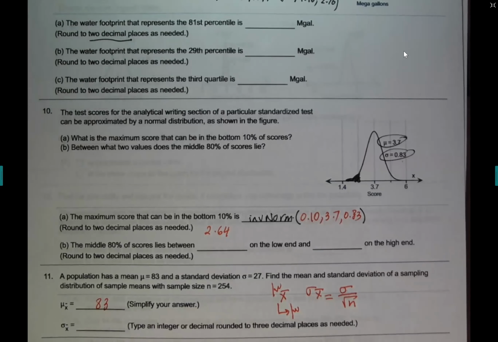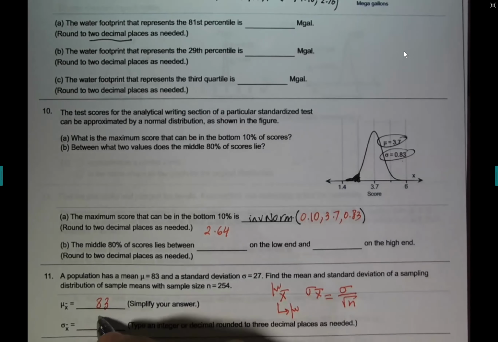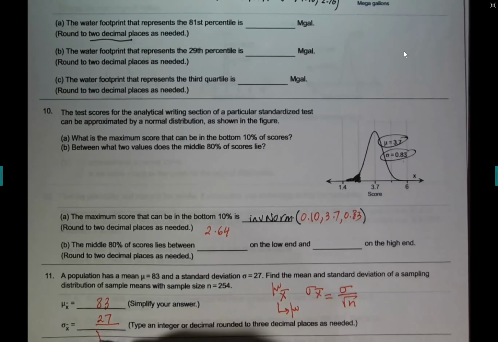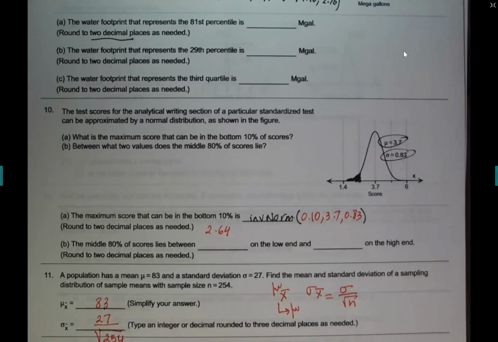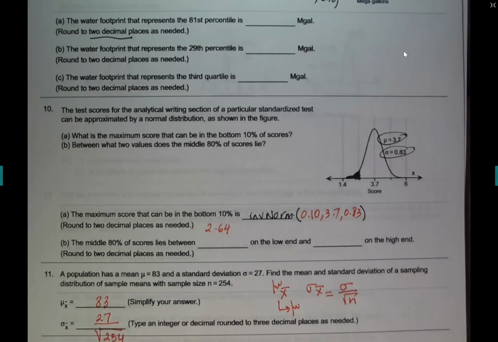for the mean, but the standard deviation, it's going to be 27 divided by square root of 254 because the sample size is 254. And if you do the math, 27 divided by square root of 254, you will get 3 decimal places he wants, so it will be 1.694.